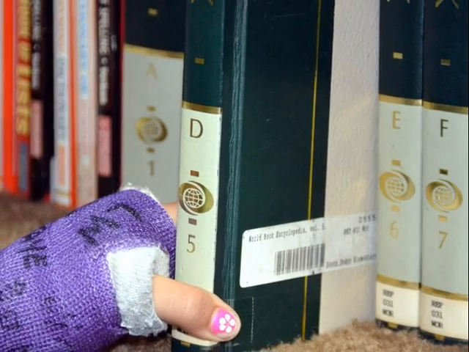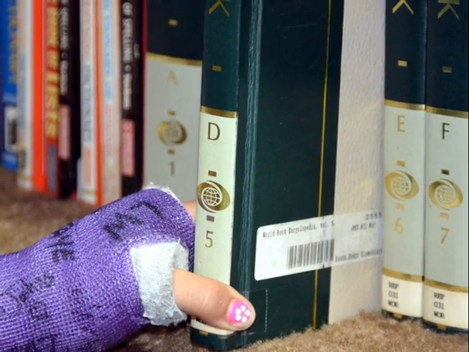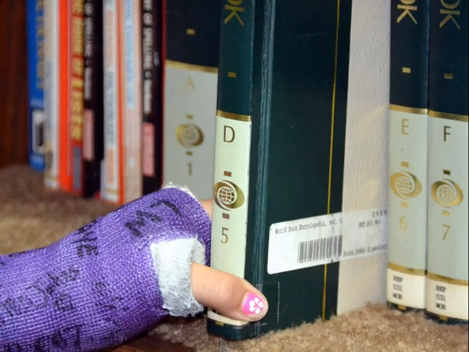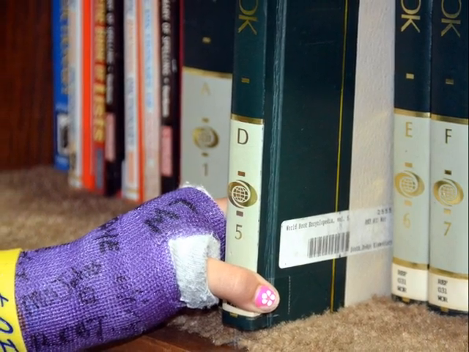For example, if you're looking for information on dogs, you would look for the volume that had the letter D printed on the spine.